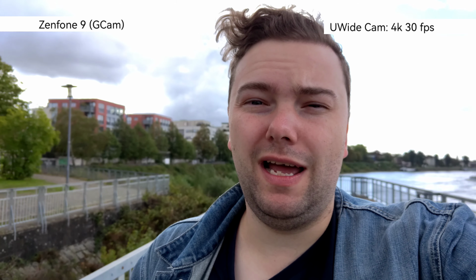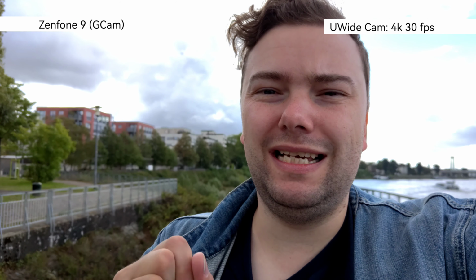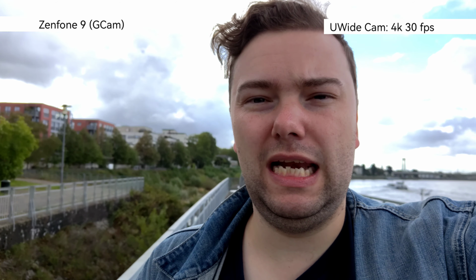And here's now the Zenfone 9, and one of the strongest points of the Zenfone 9, the gimbal stabilization. Even using the GCam you can have gimbal stabilization. The main lens here right now also doesn't suffer from this autofocus issue that I had with the native Asus Zenfone app. So it's focusing nicely on my face right now.